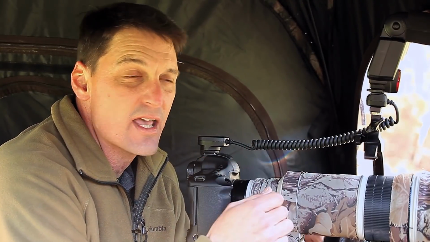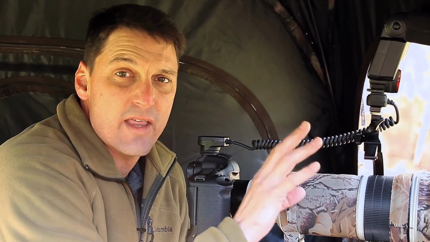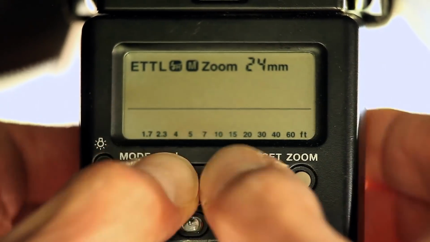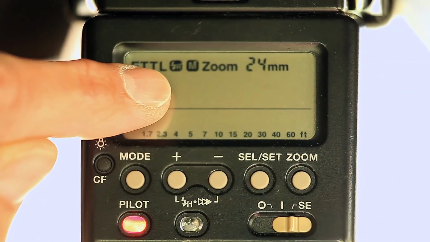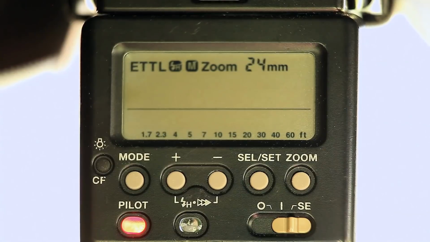Now, my camera does have that, so I always want the fastest shutter speed I can, so I'm using that mode, and that's real easy to set. Simply mash the plus and the minus sign at the same time, and now you see it's got a little lightning bolt with an H. That means that the flash and the camera will sync at the highest possible shutter speed, which is 1/500th of a second.